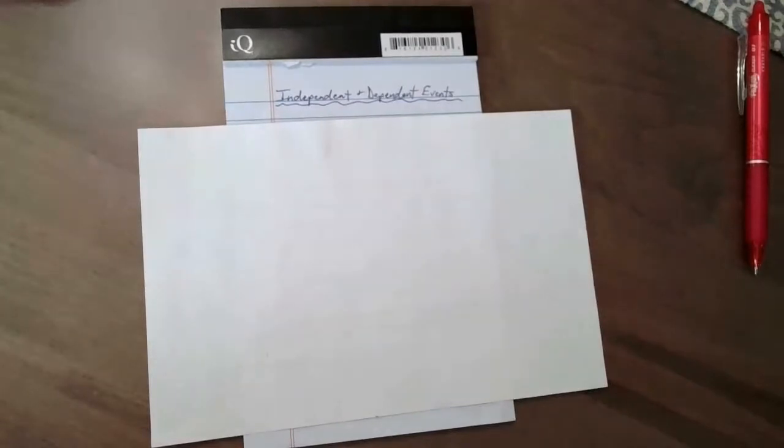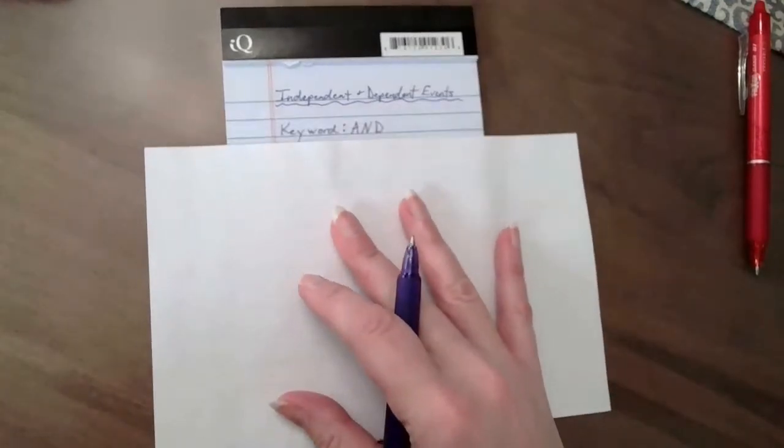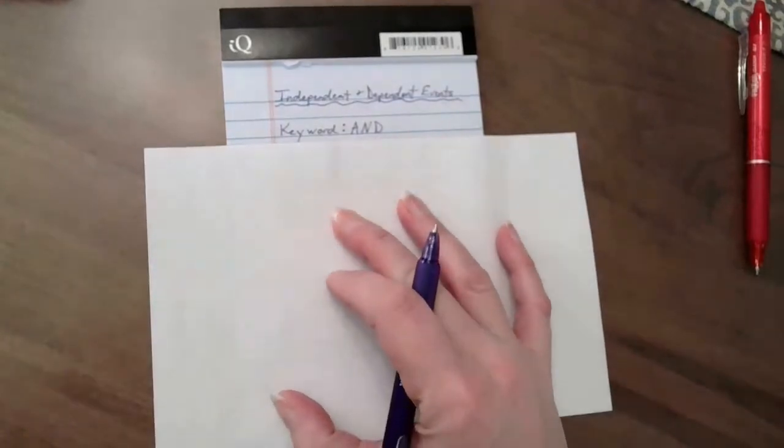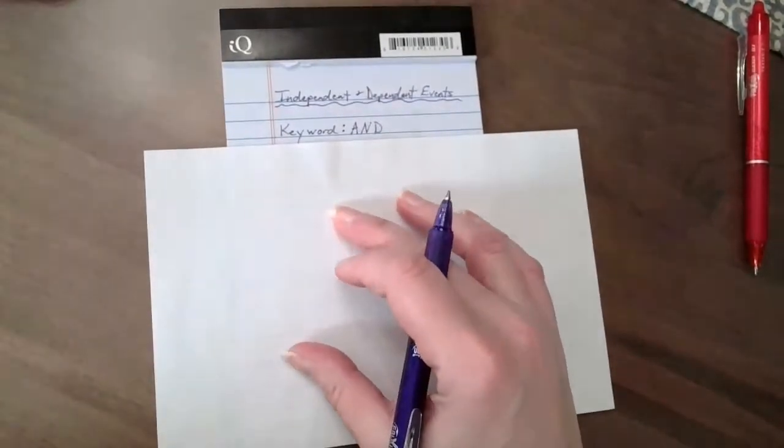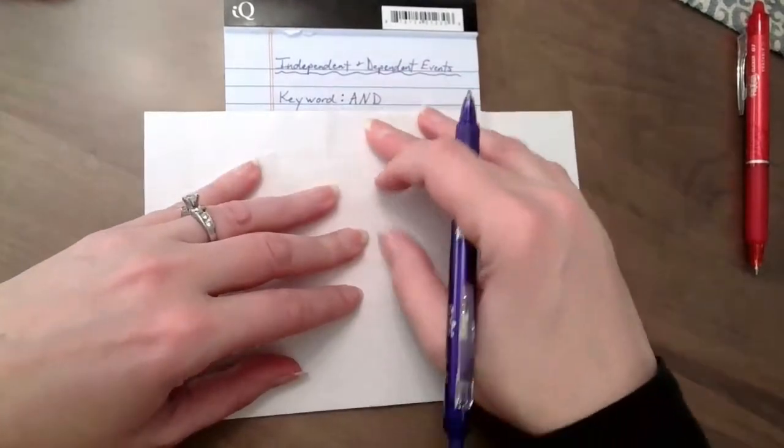Today we are back into the world of probability and specifically talking about independent and dependent events. Boys and girls, the word of the day is "and." So today's lesson is brought to you by the word "and" and the color purple. Excellent. What does this mean?